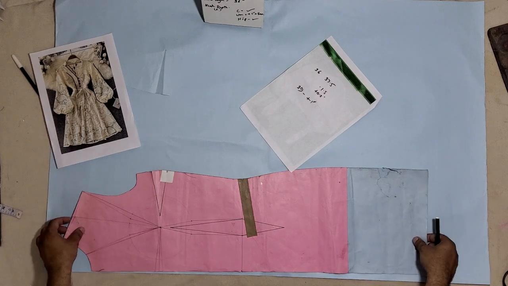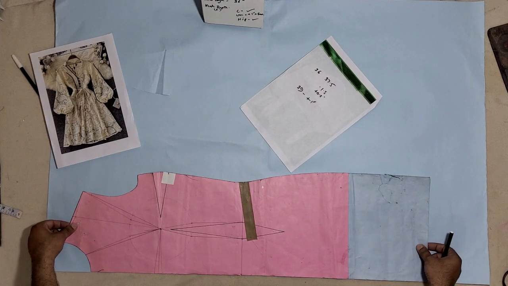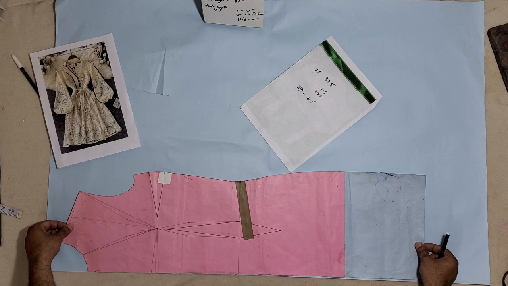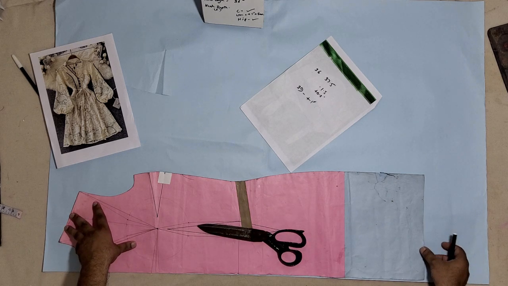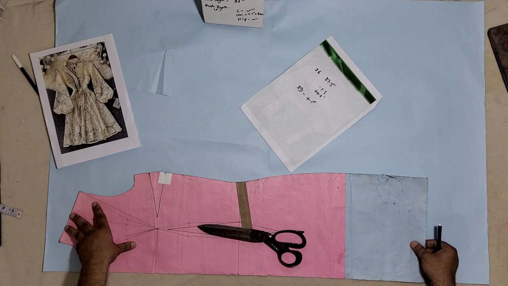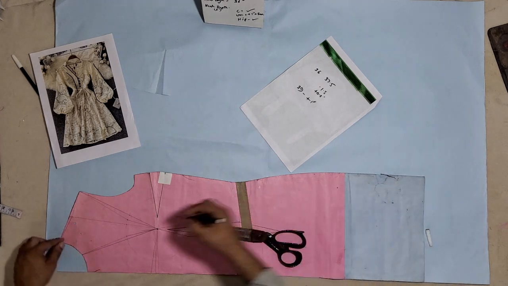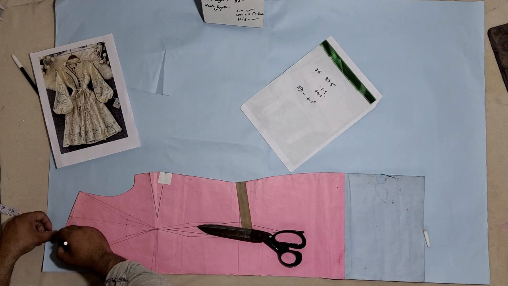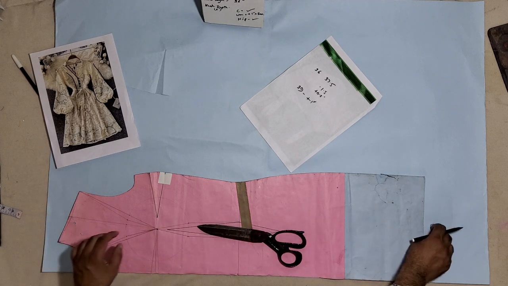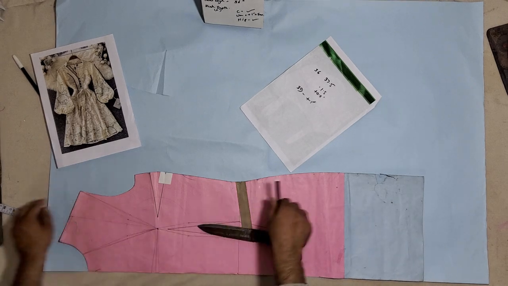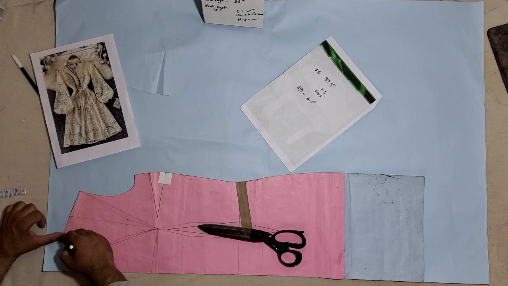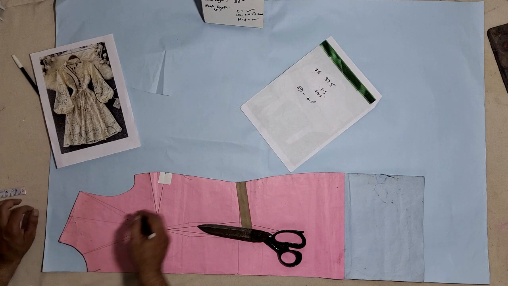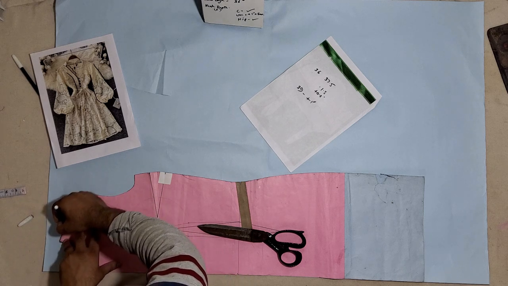So we will first trace this part. Okay, I am going to trace it using a red pen or the black pen only, and will mark all the alterations using the red pen.